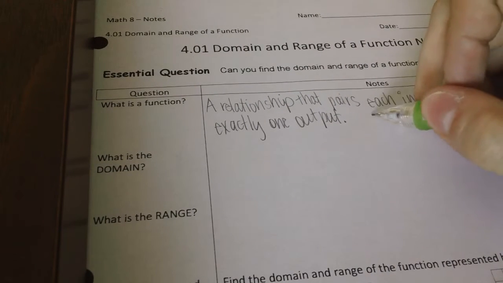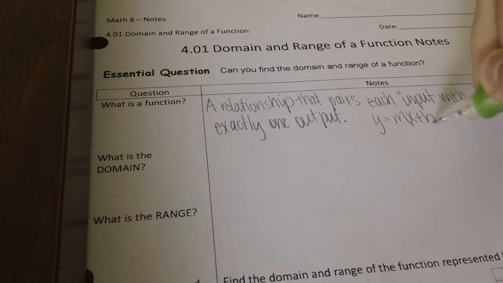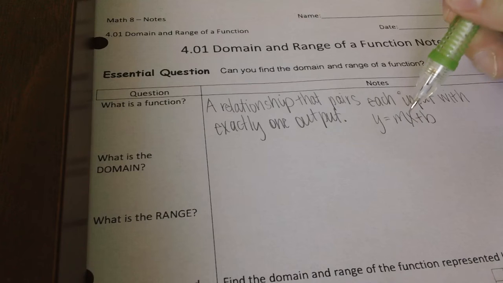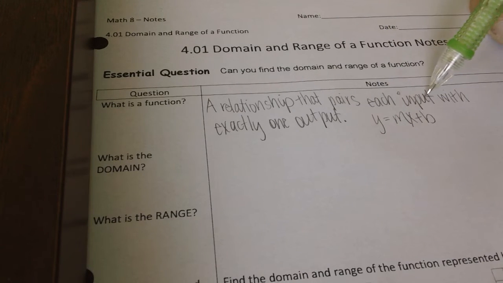And all of the equations that we were working with, such as y equals mx plus b equations, they're functions because each x value that we put in has one y value. So one input for one output.